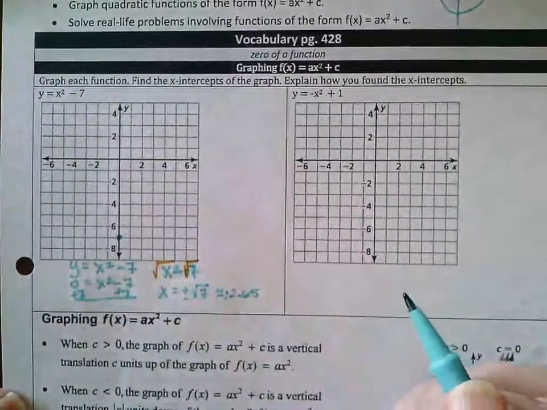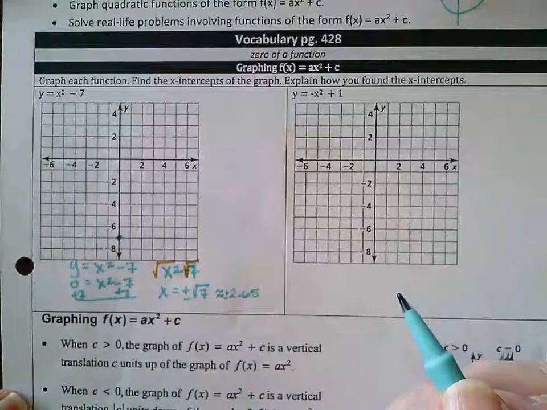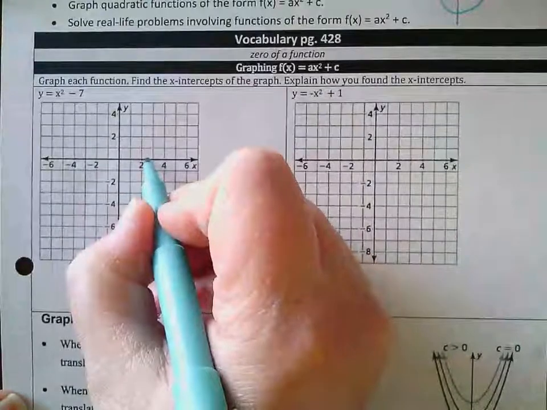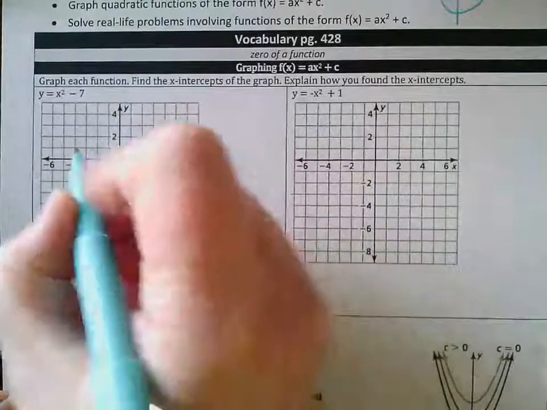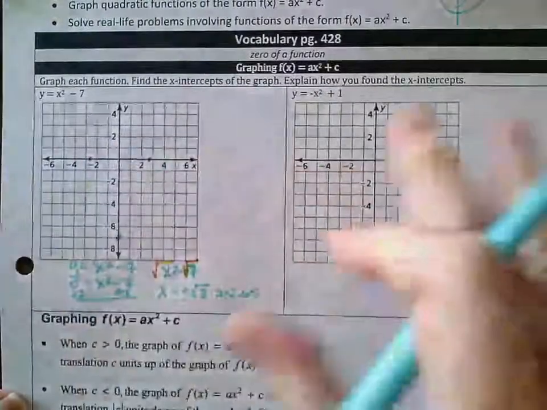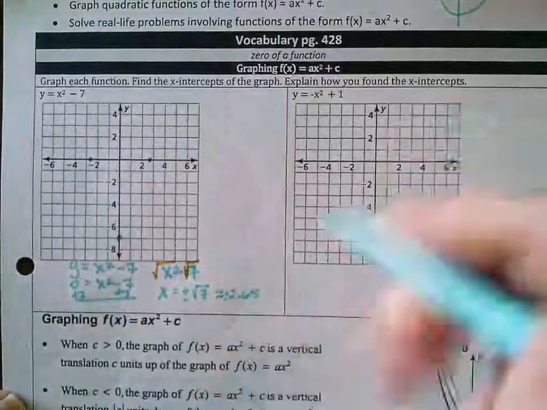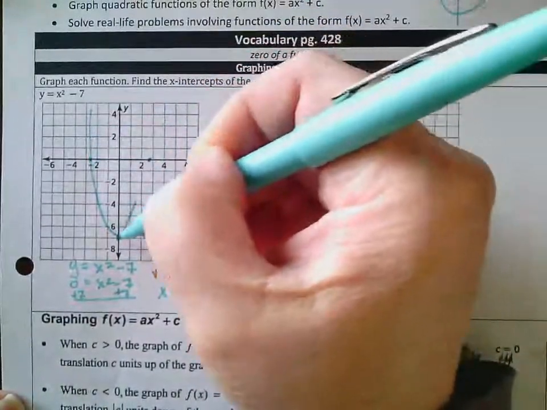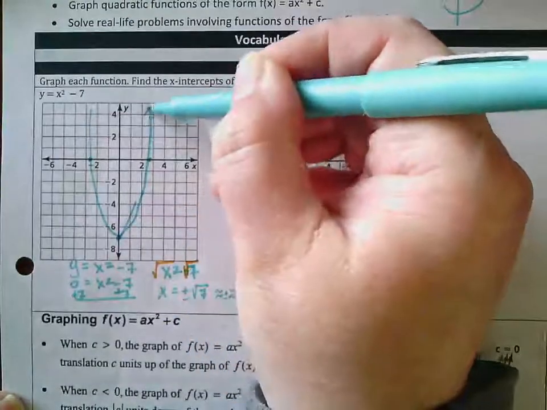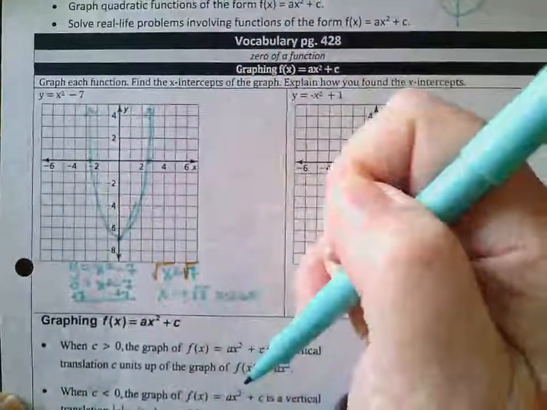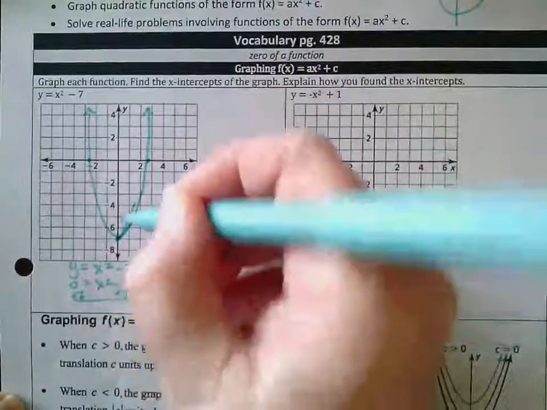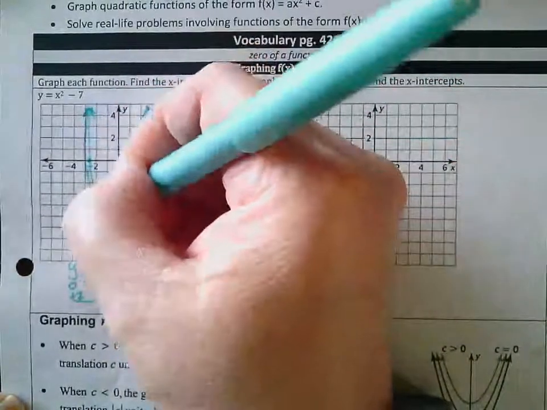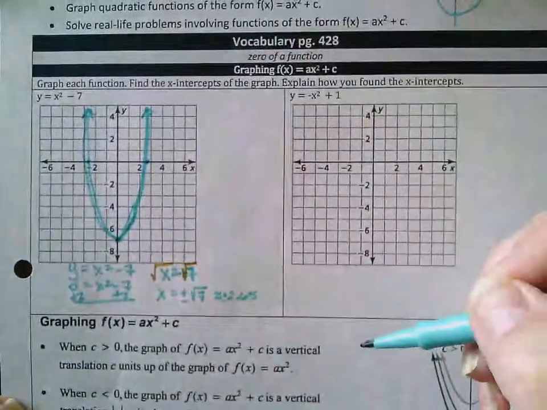But then when I'm looking for my x-intercepts, they are at 2.65, positive and negative, so they're here. And you can very quickly then draw a graph. Sorry, my parabolas aren't going to be perfect the first time probably, but it's something like that.